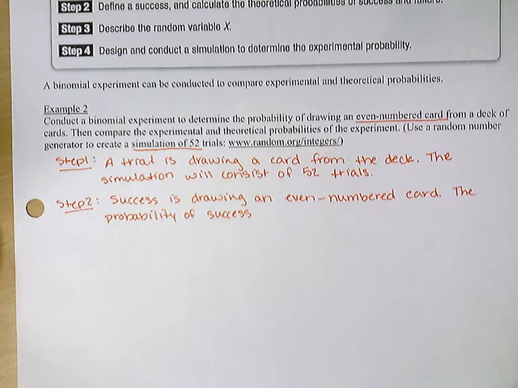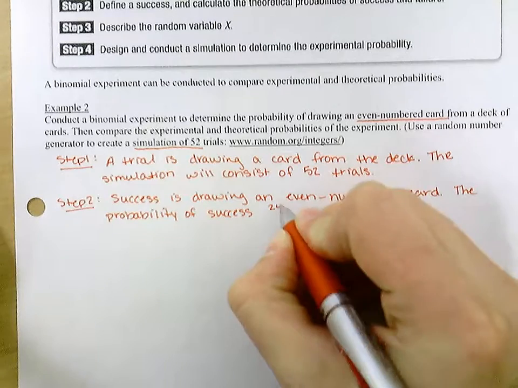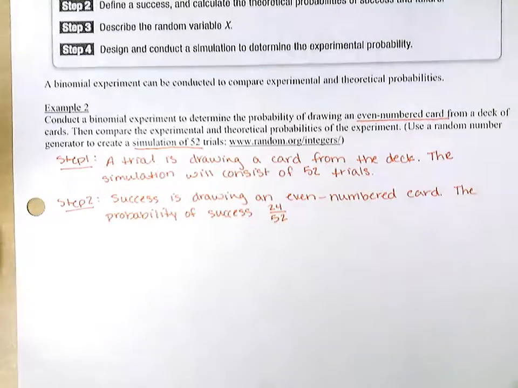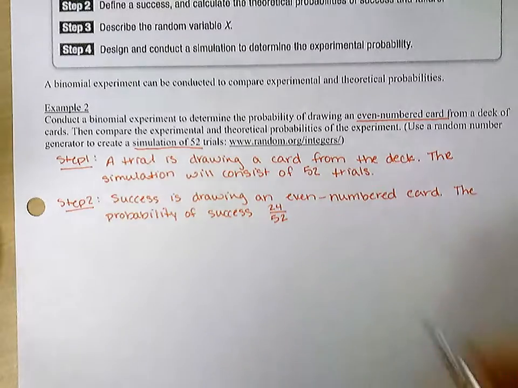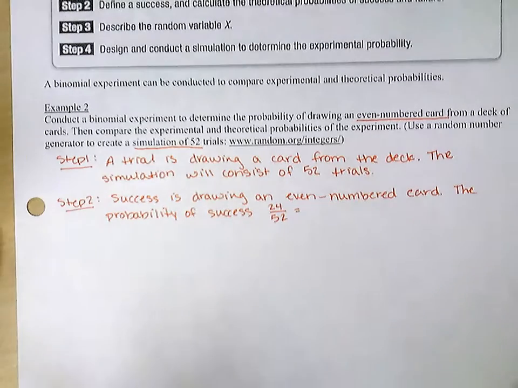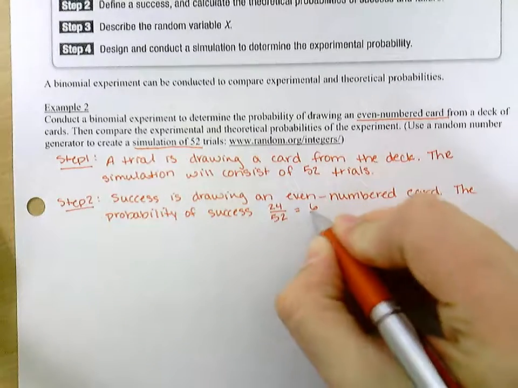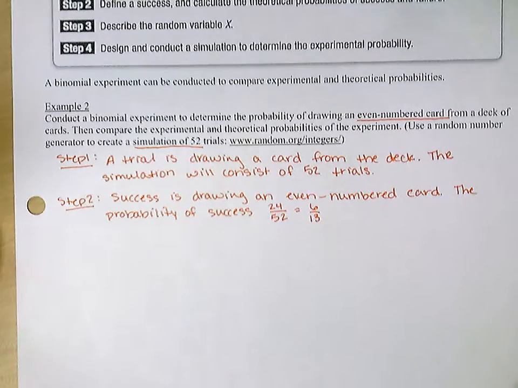You have 24 even cards in your deck. So success would be 24 out of 52. There are 24 even numbered cards out of 52. And I'm just going to reduce that fraction to 6 over 13.